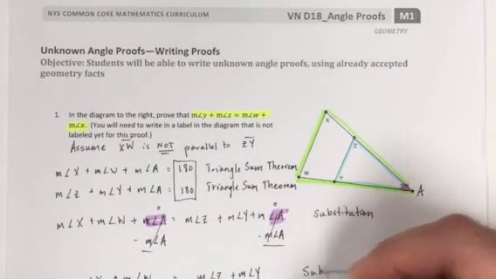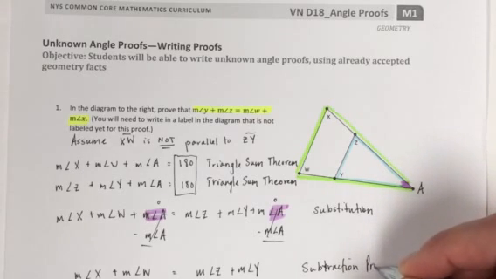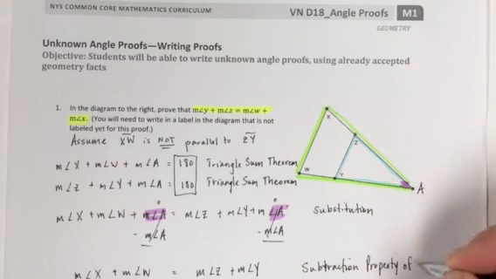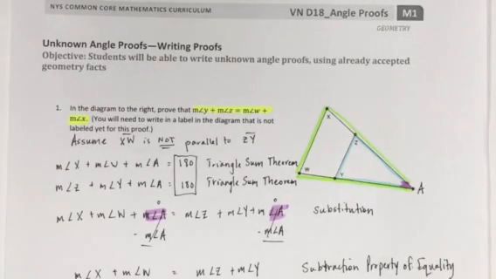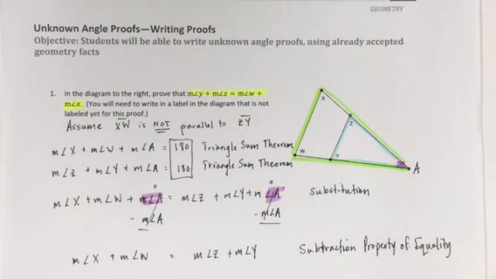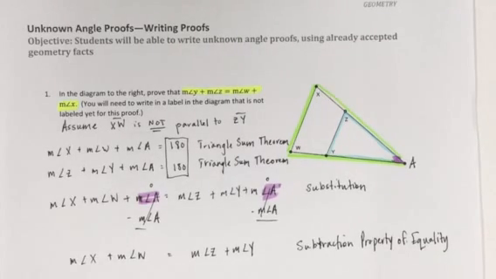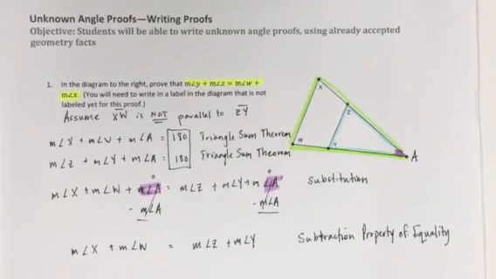So this is substitution, subtraction property of equality, which basically means that I can subtract equals from equals and maintain equality. You may want to pause, highlight through your own diagram to add clarification for yourself, add any little notes, details, big ideas, and then we'll move on.